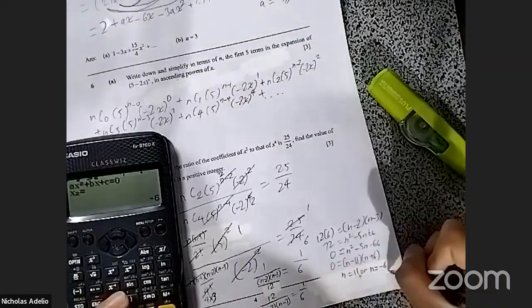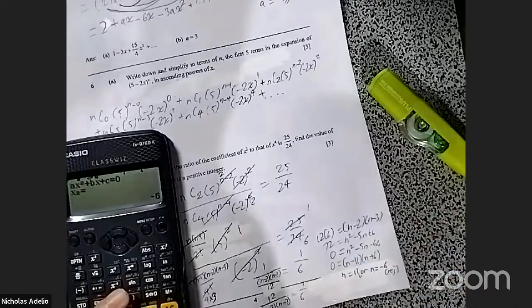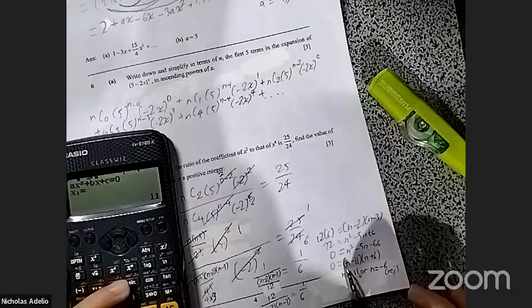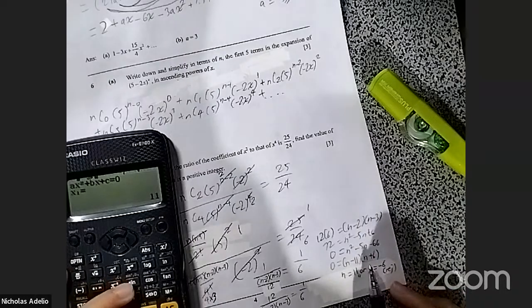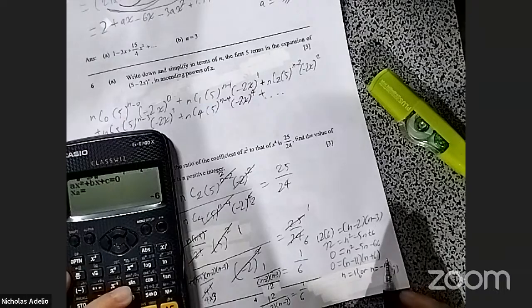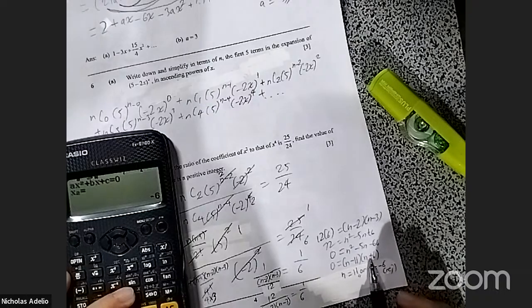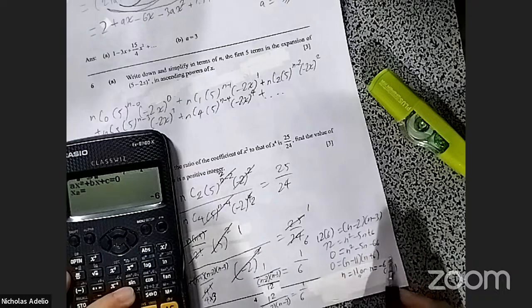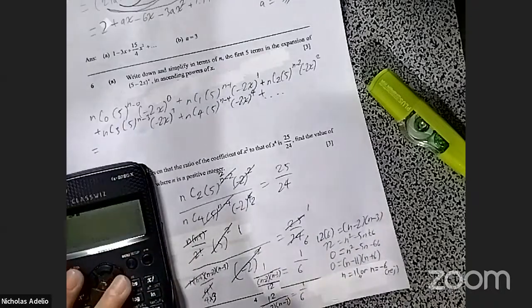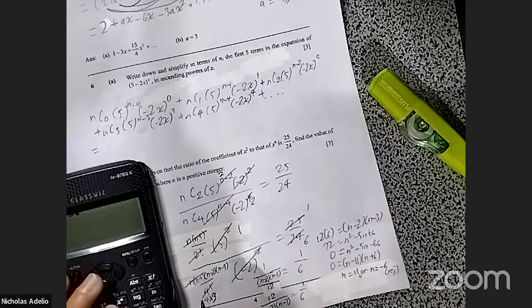To get the last mark, what must you do? At the moment you write reject, your answer is perfect. N minus 11 gives n equals 11; n plus 6 gives n equals minus 6. Done. Good.